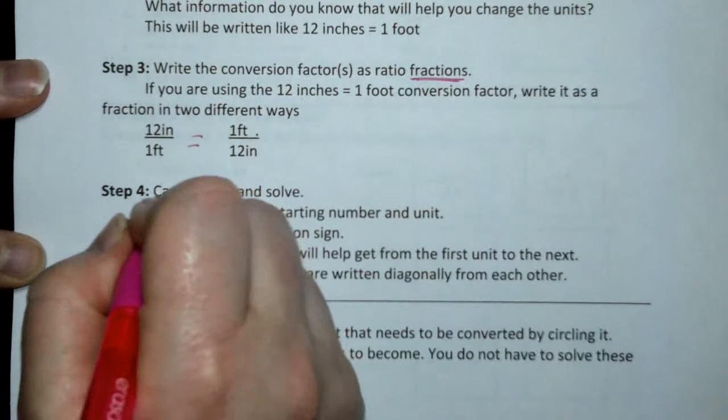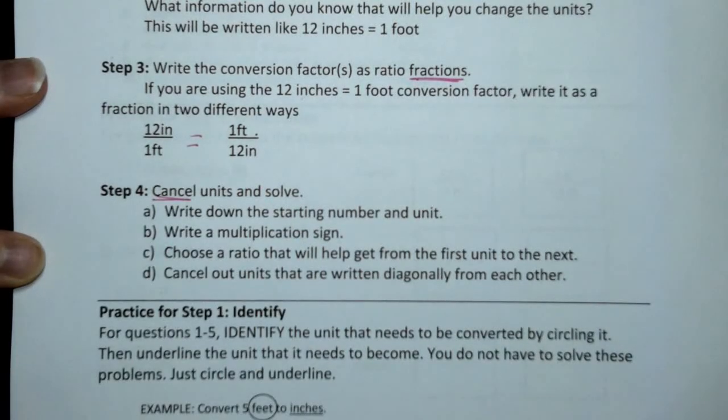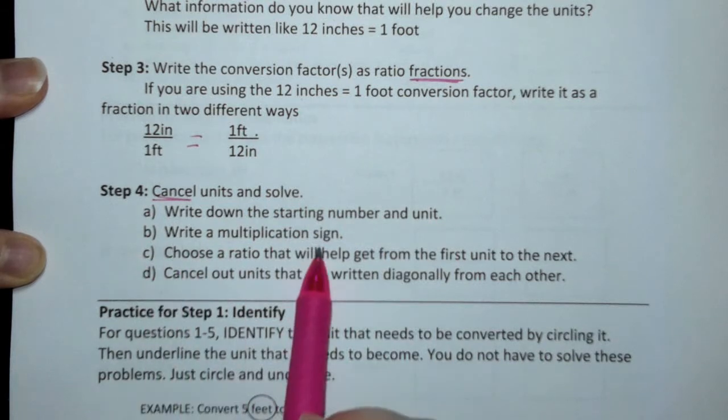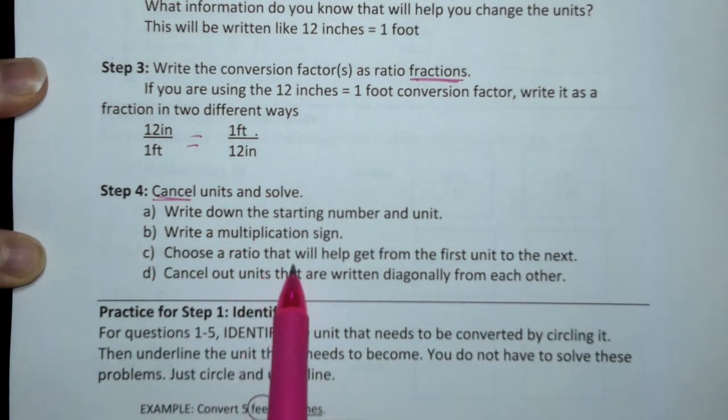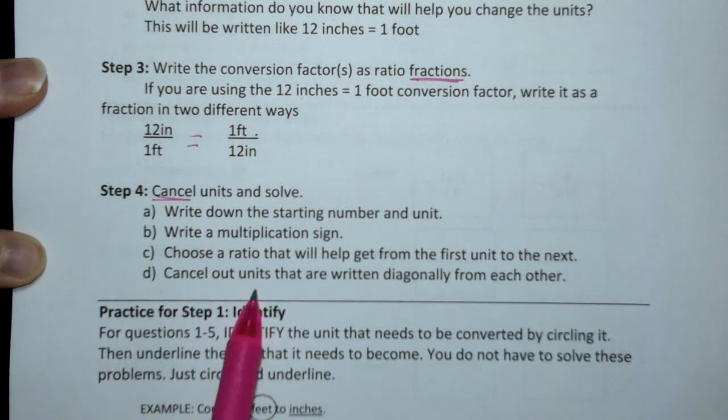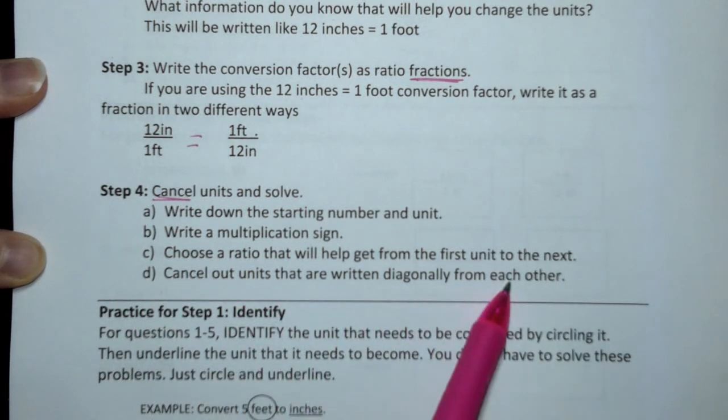Step 4, cancel your units and solve. So you'll write down the starting number and the unit, write a multiplication sign, choose a ratio that will help get from the first unit to the next, cancel out units that are written diagonally from each other. So all the things that I was showing in the examples.